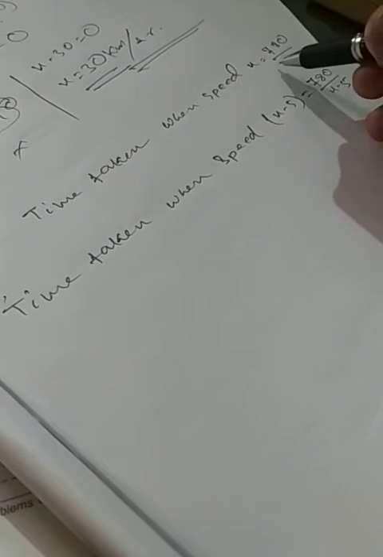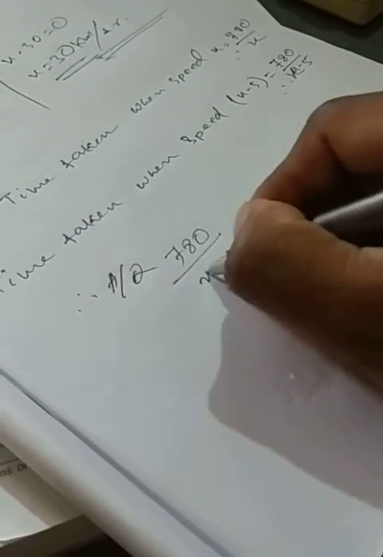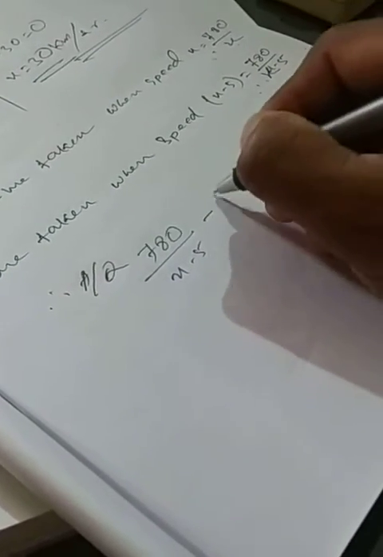Try to understand, this time will be more. Obviously time will be more because speed is less, x minus 5 means less. So therefore, according to the question, this time minus this time equal to 1 hour, so what? 780 by x minus 5 minus 780 by x equal to 1.